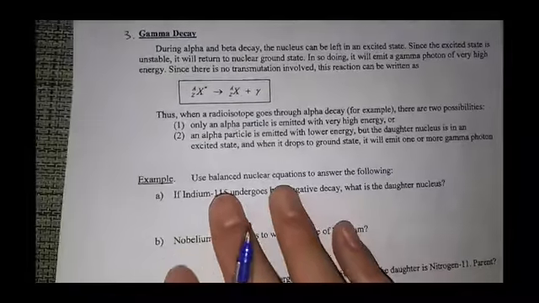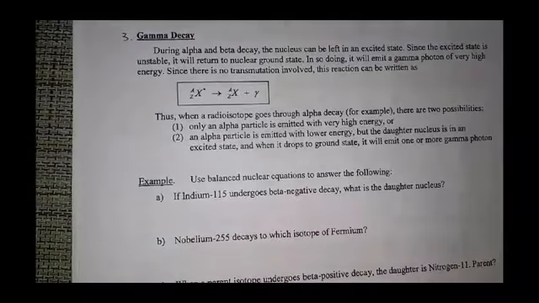When it comes to gamma decay, this is an easy part, and it's something that is used for calculation a lot of the time. One thing that you need to understand is that during alpha and beta decay, the nucleus can be left in an excited state.